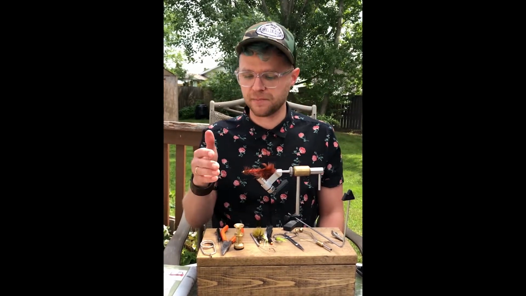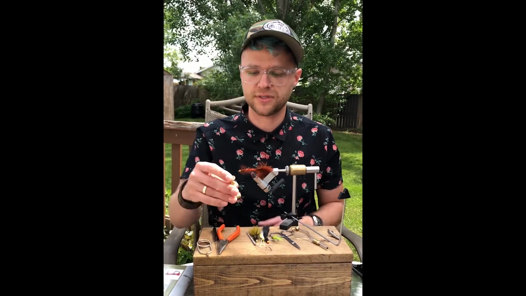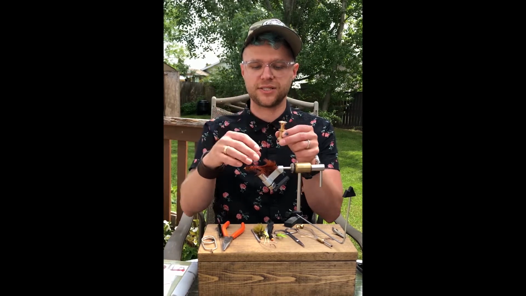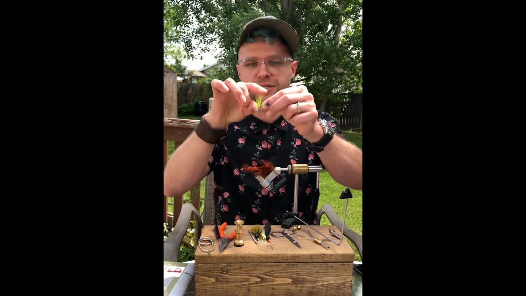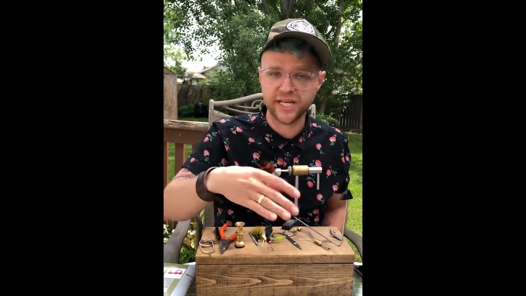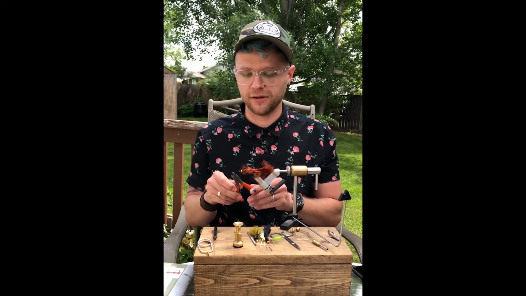And then there are some more extraneous, optional tools. This is called a stacker, or a stacking tool. What it does is it just stacks fur so that you can get a nice clean edge to your fur when you tie it in. And that gives you a prettier, more realistic looking wing or tail on your fly.